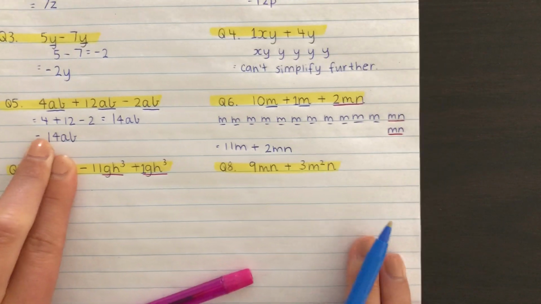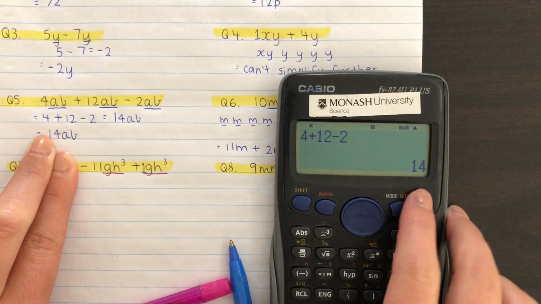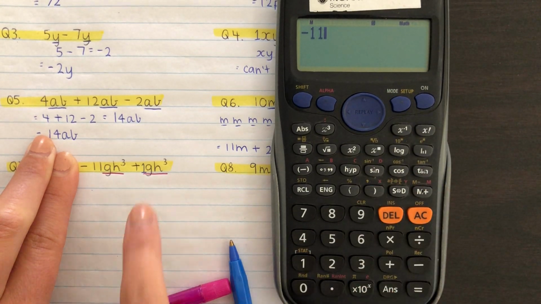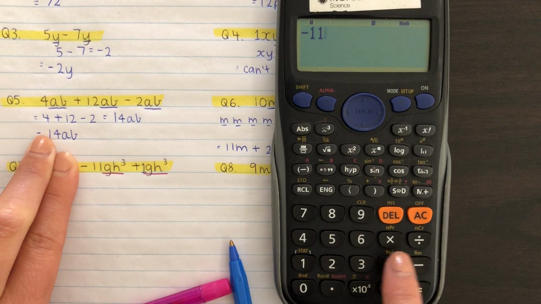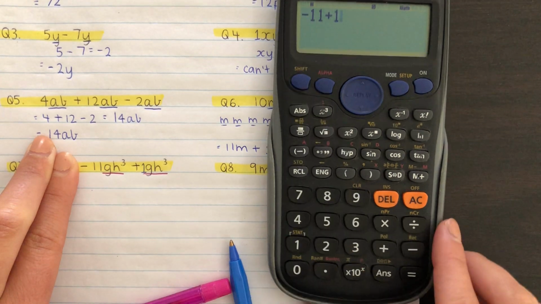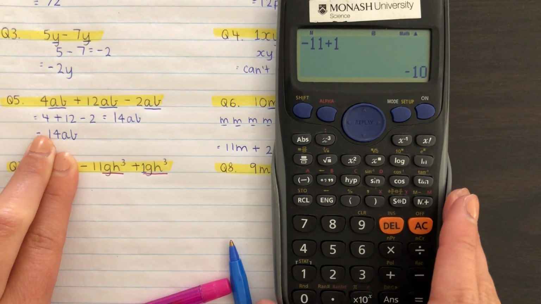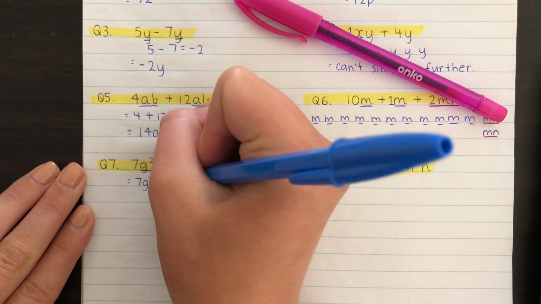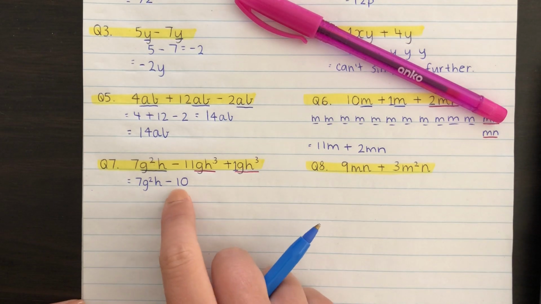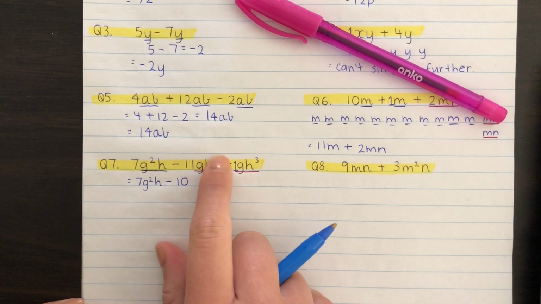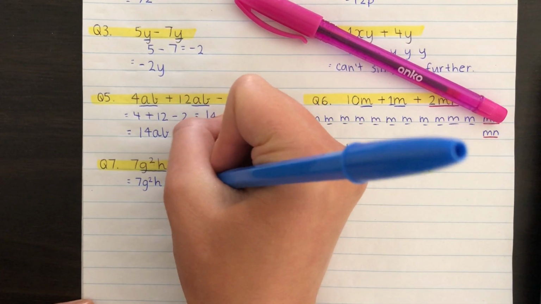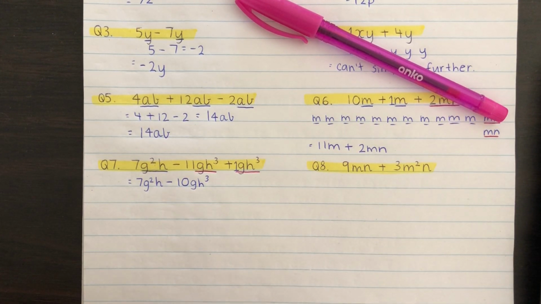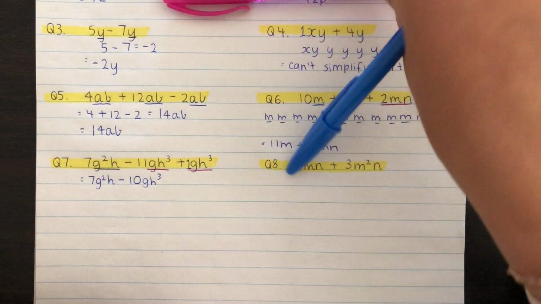But if you wanted to do that in your calculator, you could do so like this. Negative 11 plus 1 equals, and you also get negative 10. Okay. So you'd write your numbered answer and then add the gh cubed on the end. Okay, and that's your answer. Now let's do the last one.